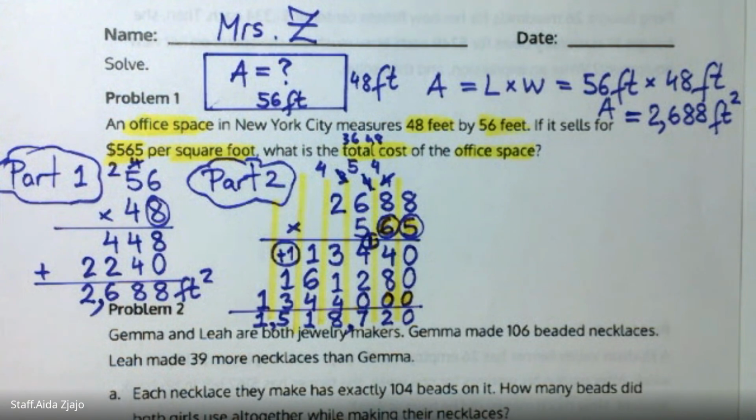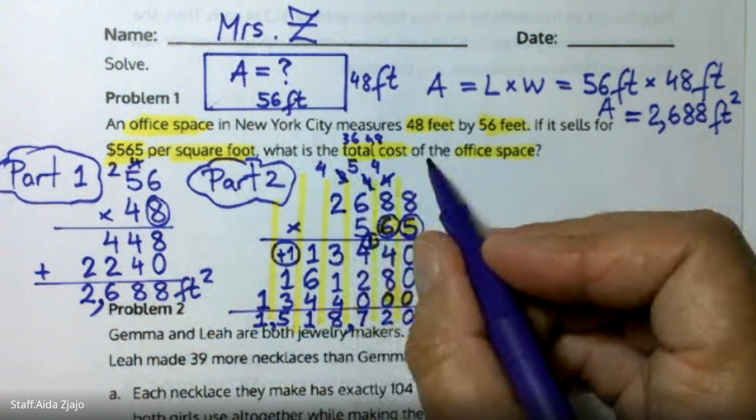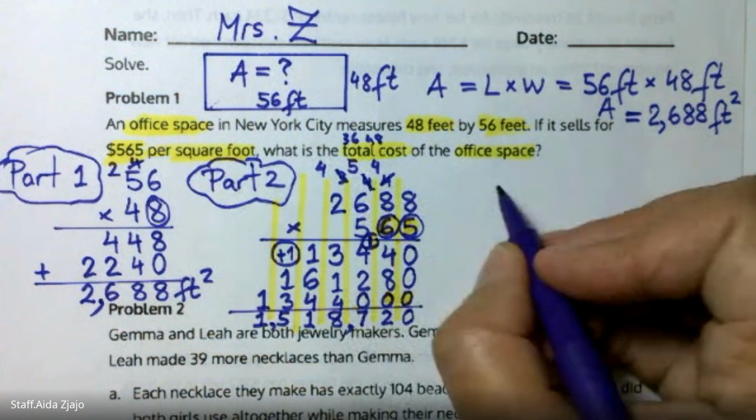$1,518,720 you need to get office. So what is the total cost of the office?